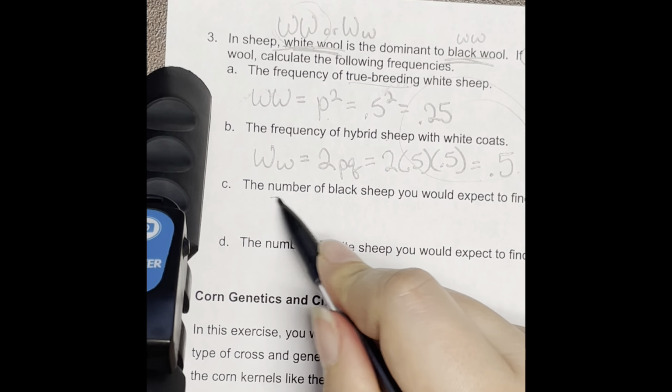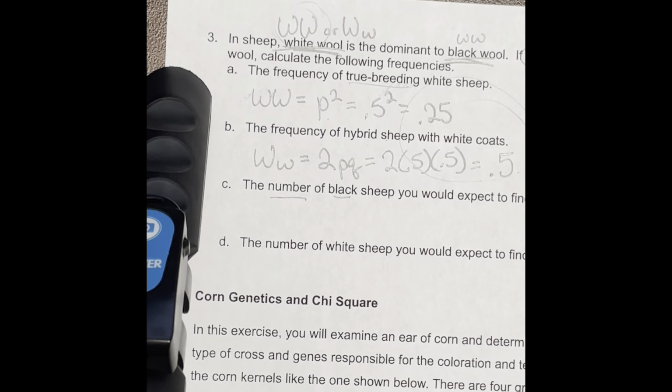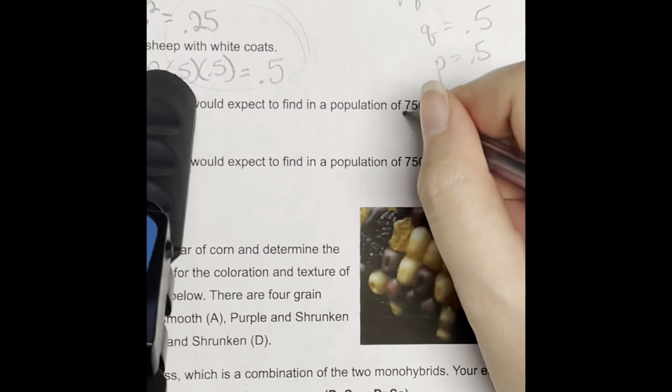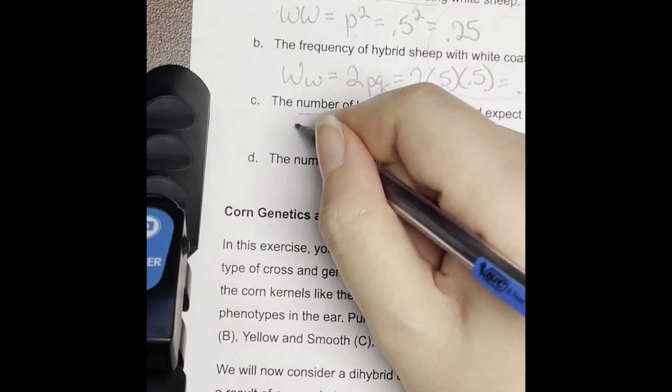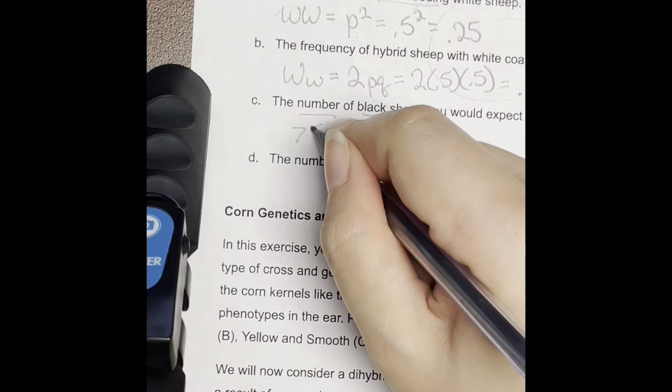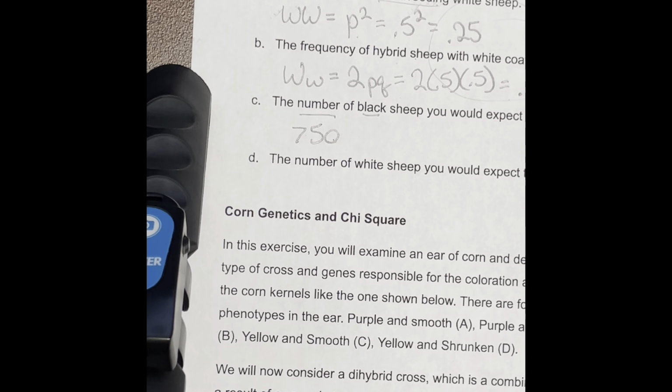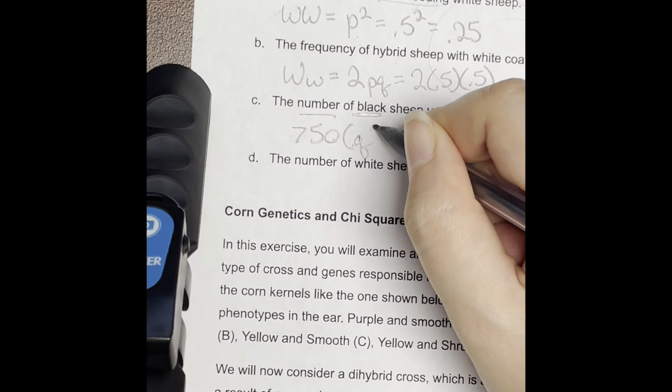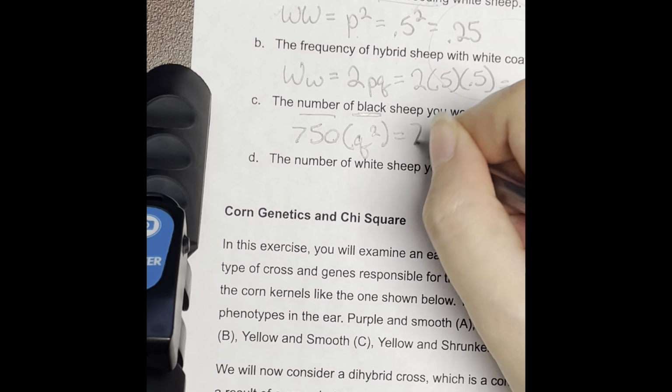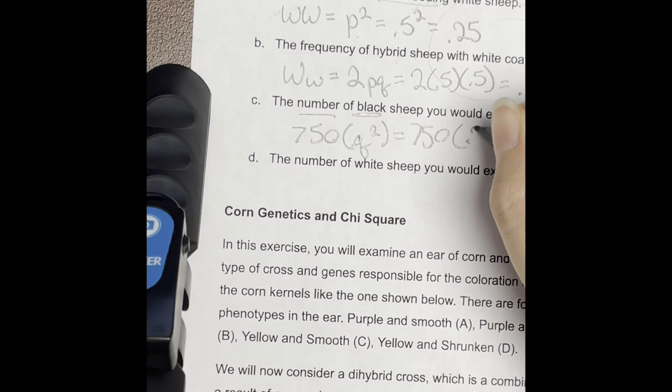Now, it's wanting to know the number of black sheep. We would expect if the population was 750. So let's multiply our proportions or our frequencies by our population, 750. If we're looking for black sheep, it's going to be 750 times the Q squared number, which is 750 times 0.25, which is 187.5.